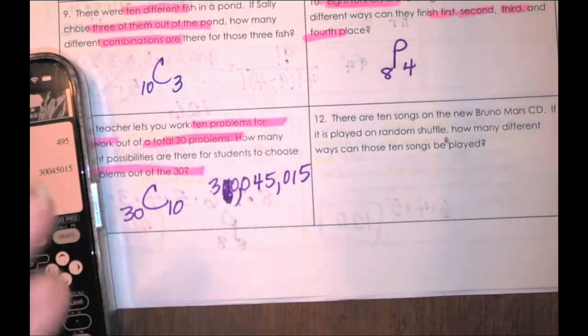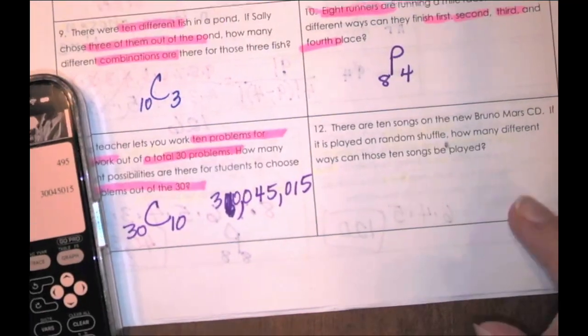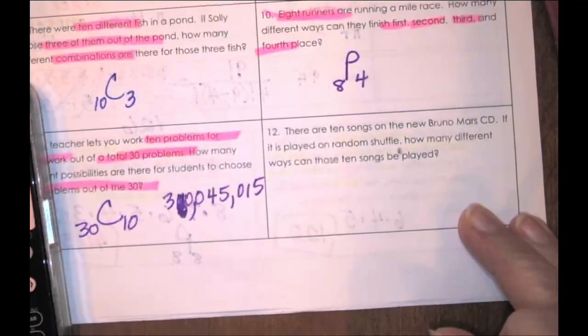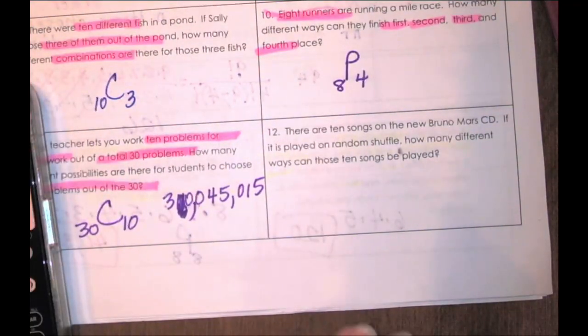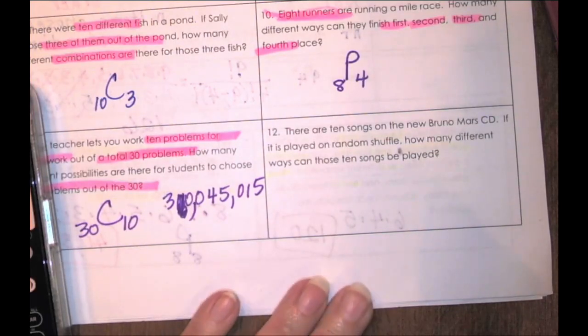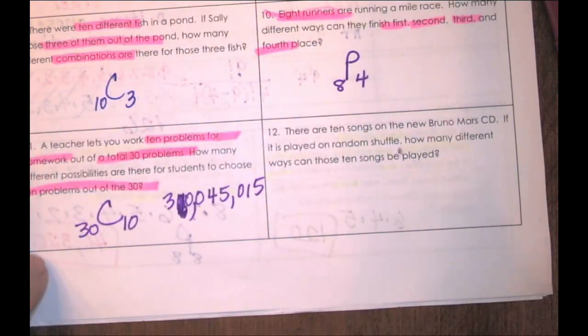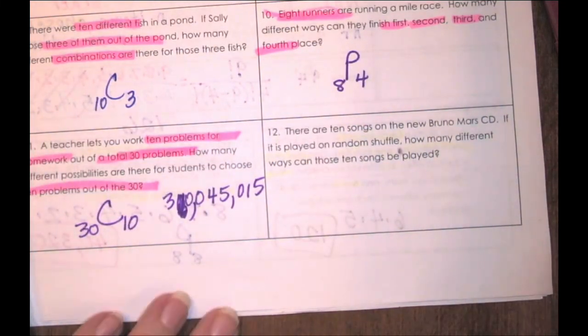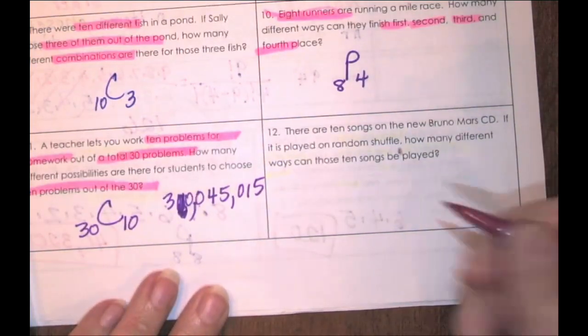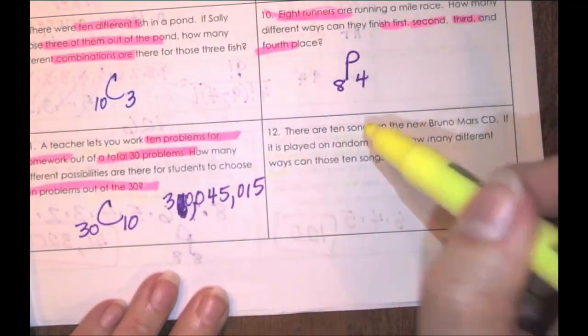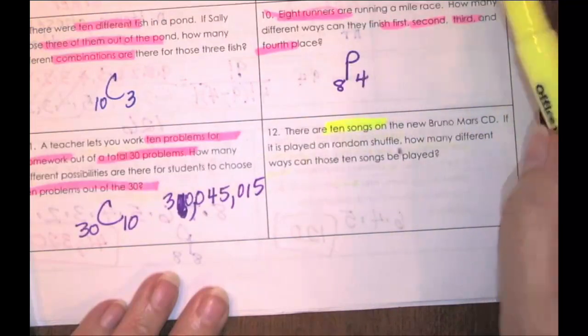There are 10 songs on the new Bruno Mars CD. If it is played on random shuffle, how many different ways can they be played? This one is like, which one was it we did on the front? I can't remember which one we did. 10 songs, random.